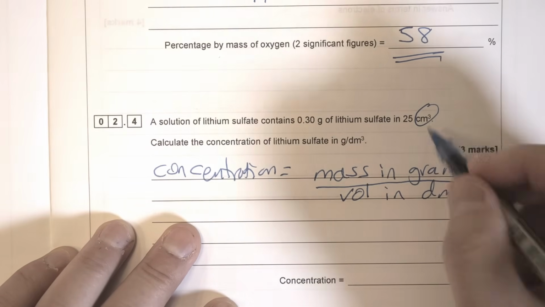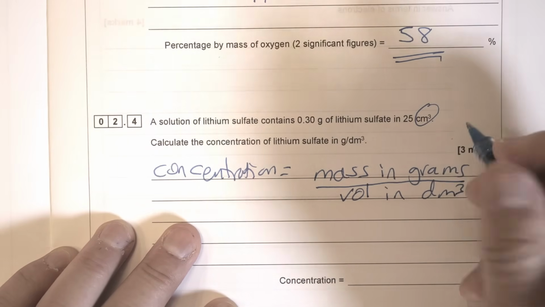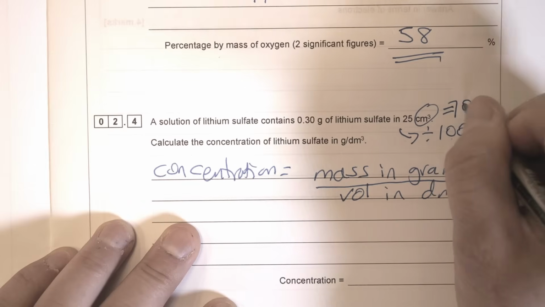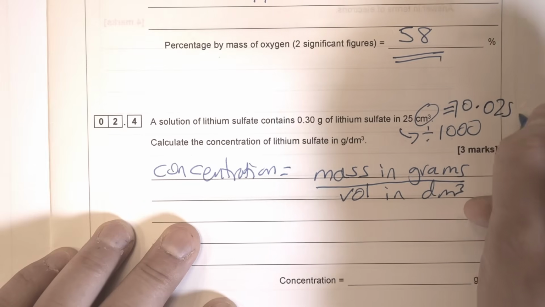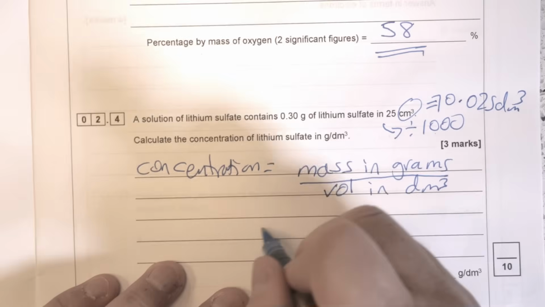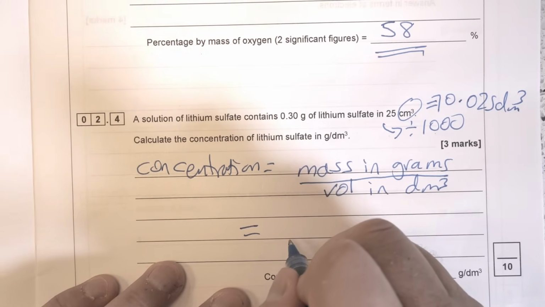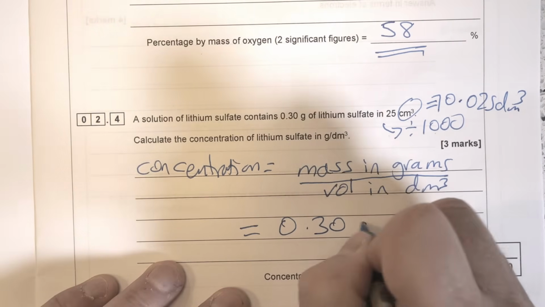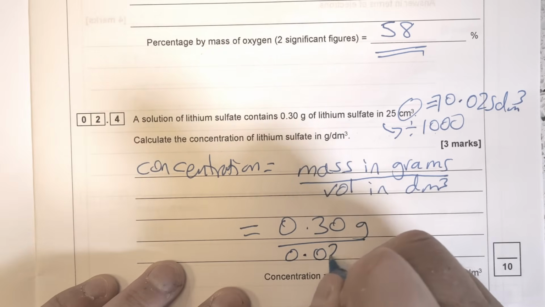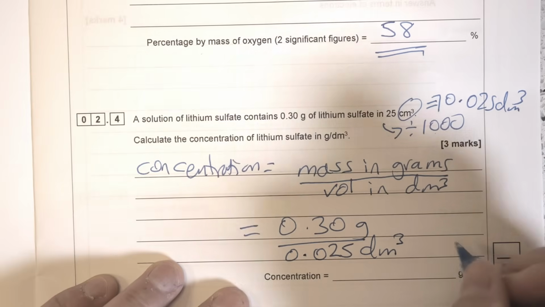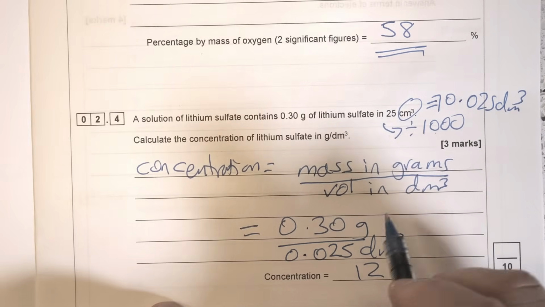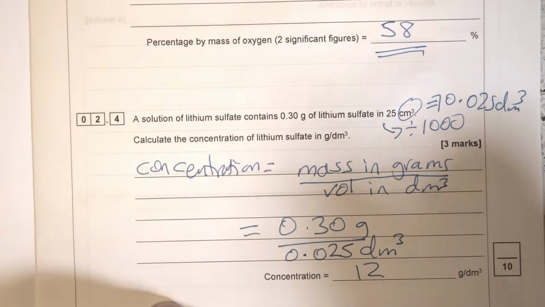So we need to spot that this is in cm cubed, and to change from cm cubed to dm cubed you divide by 1000. So that becomes 0.025 dm cubed. So we've divided 25 by 1000. So now we've got that in dm cubed, we've got the mass, which is 0.30 grams, divided by the volume in dm cubed, which is 0.025 dm cubed, and that comes to 12. If the units weren't given, we'd be able to work them out because we've got grams slash dm cubed.